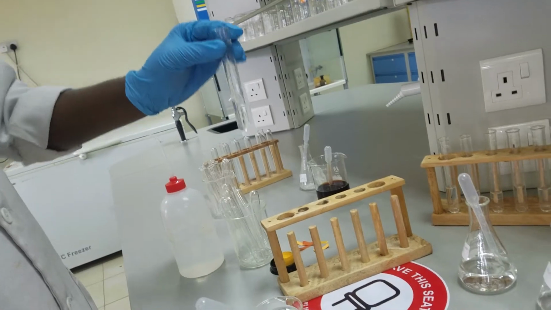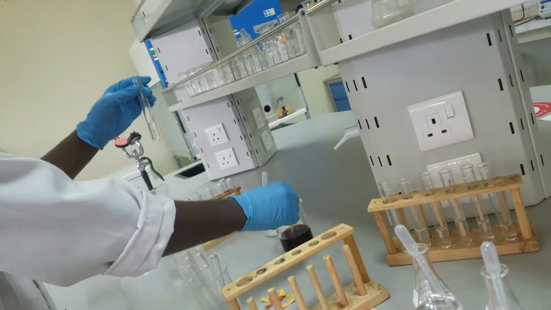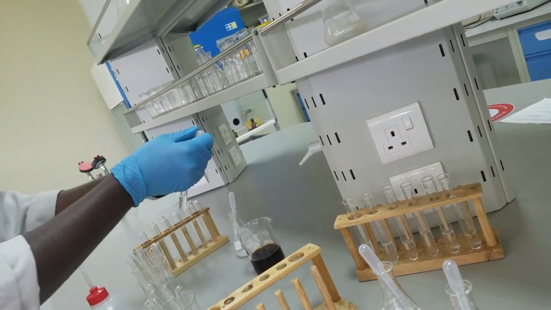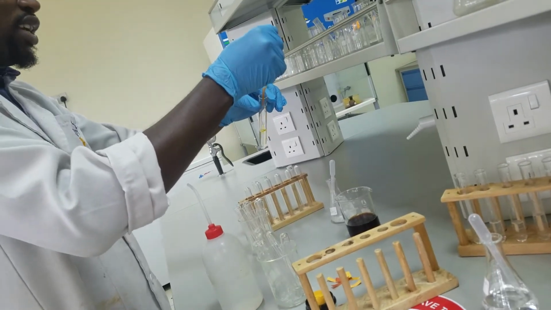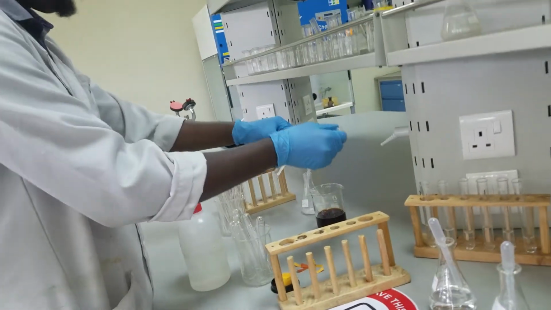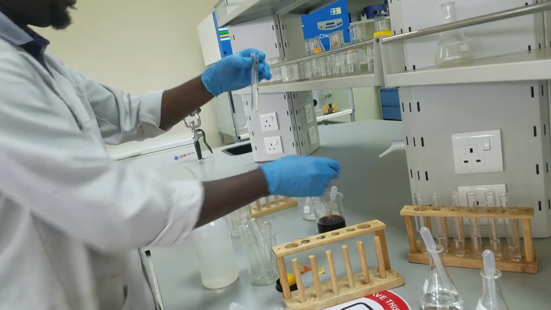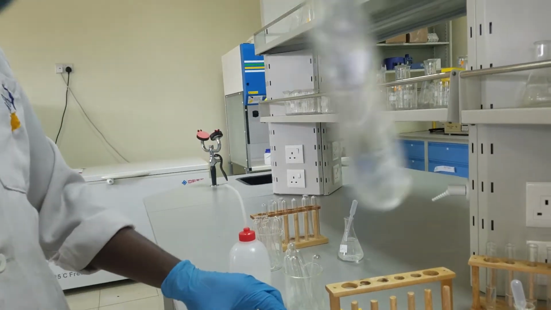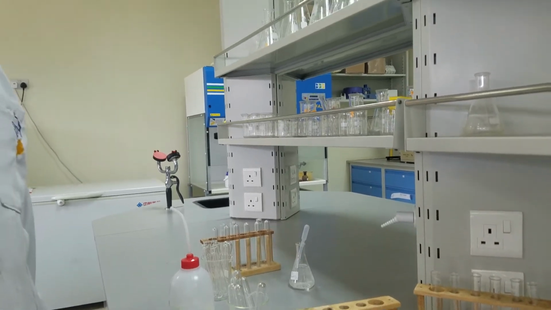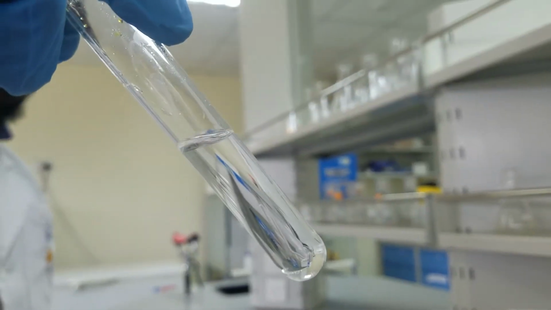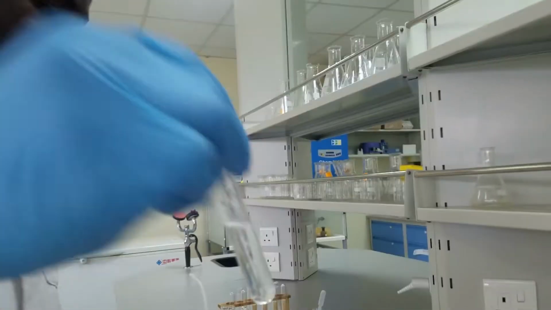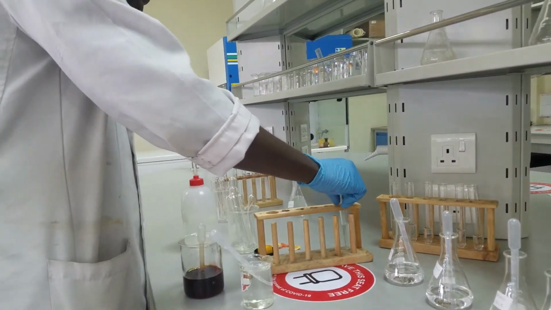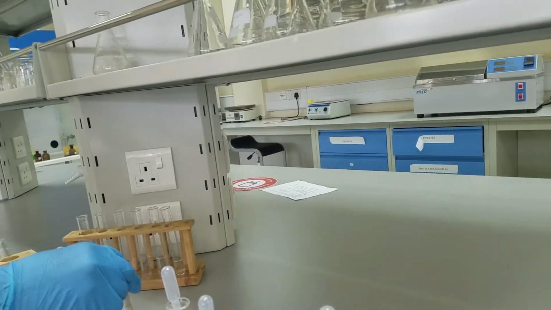And then finally followed by a few drops of iodine. So when you add iodine, this is what we get. That is formaldehyde.